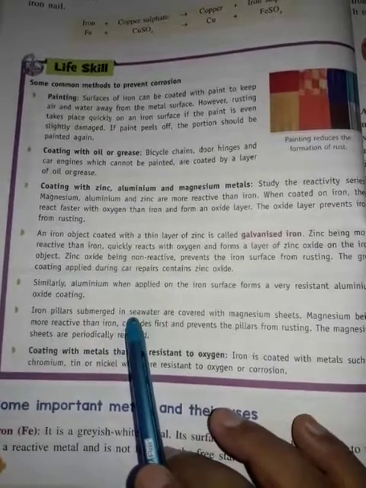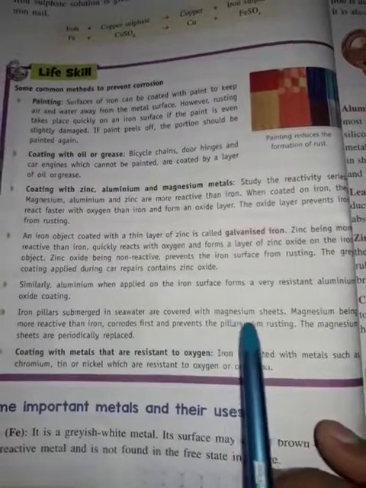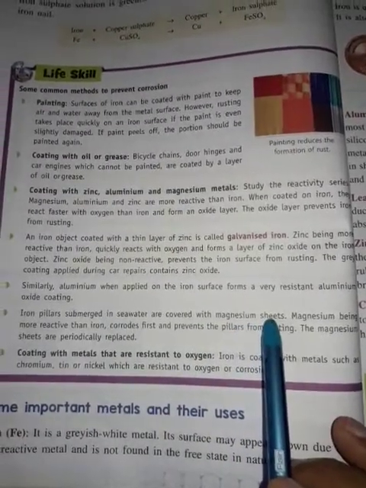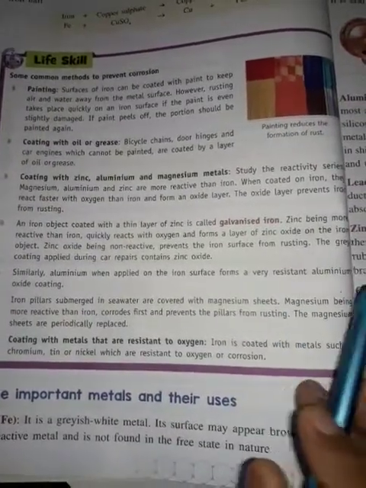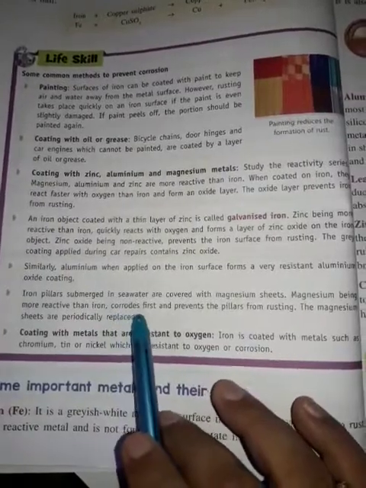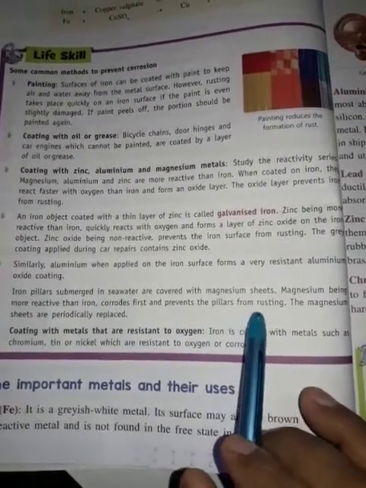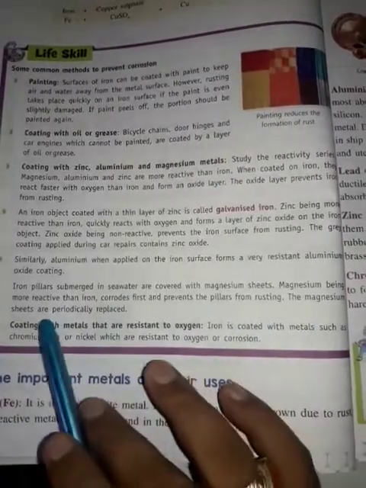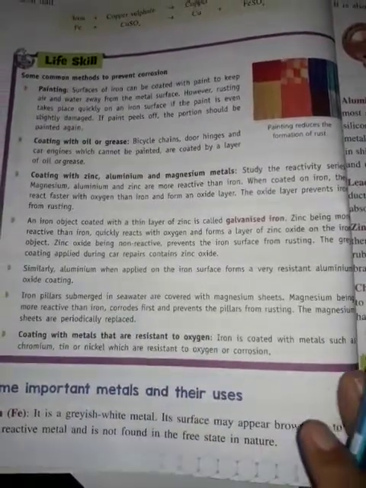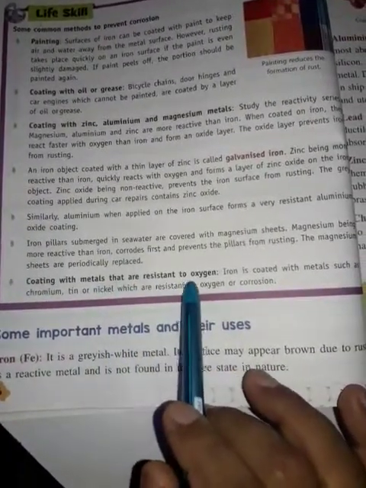Iron pillars submerged in seawater are covered with a magnesium sheet. Magnesium, being more reactive than iron, corrodes first and prevents the pillar from rusting. The magnesium sheets are periodically replaced. Coating with metals that are resistant to oxygen.